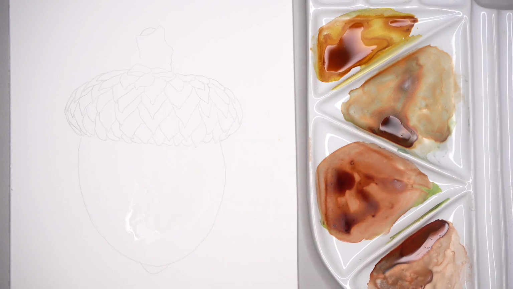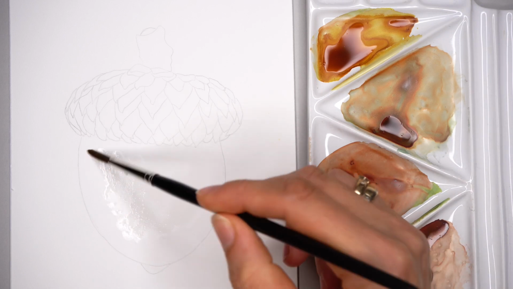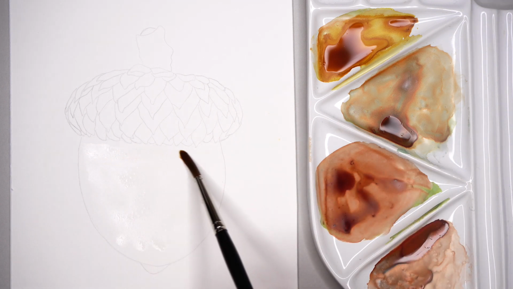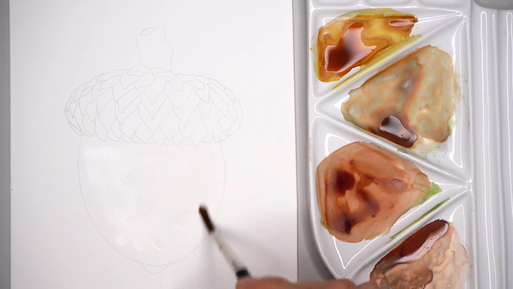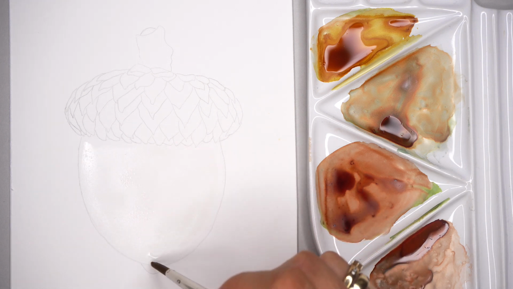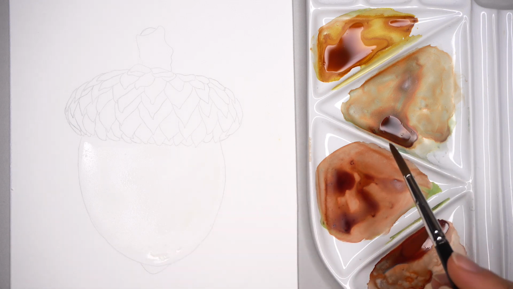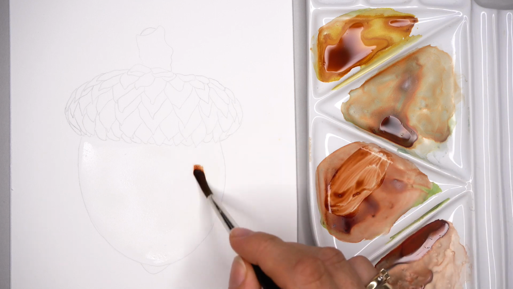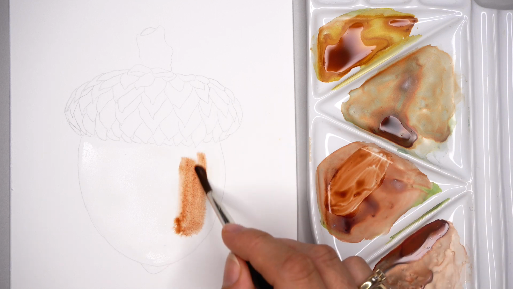Now let's continue with the second outline drawing. Be sure that your water is clean after mixing watercolors. I have two water glasses for that, one for mixing watercolors and one for applying first watery layers. And as you can see, my watercolors already dried a little bit, so I'm adding a little bit of water.